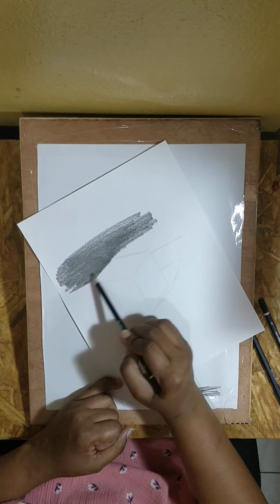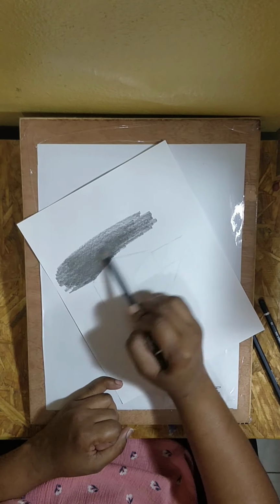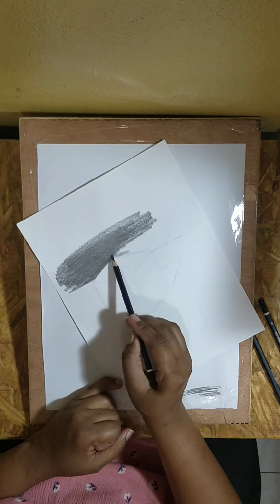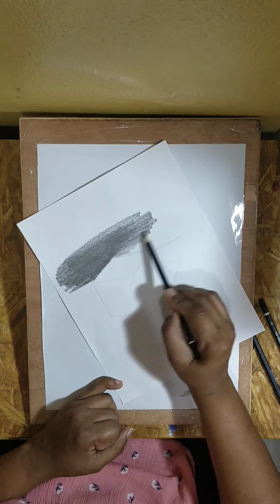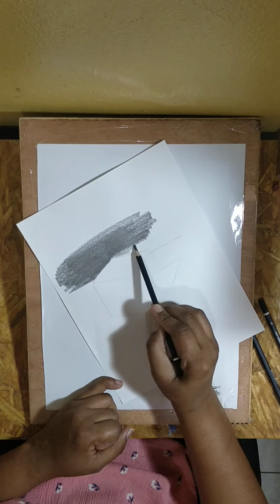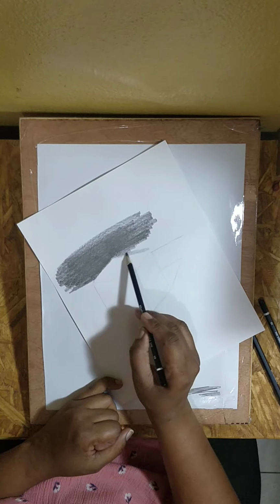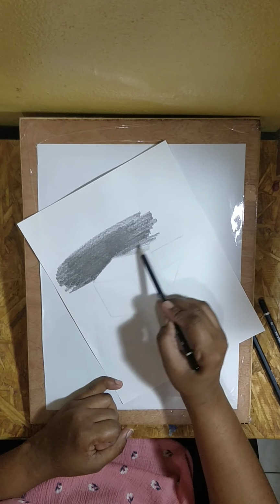Remember that the background of this picture is a little darker than the rest of the image. Remember, as I said before, when you're shading, you shade in one direction.